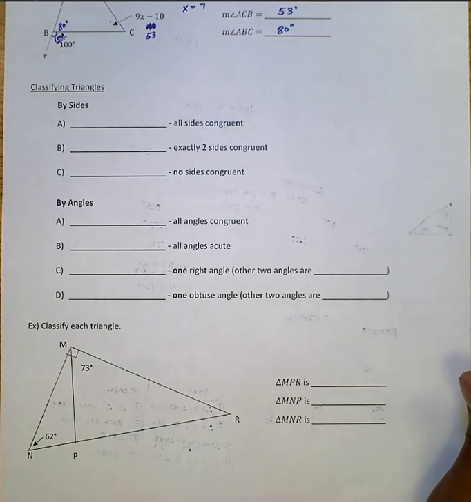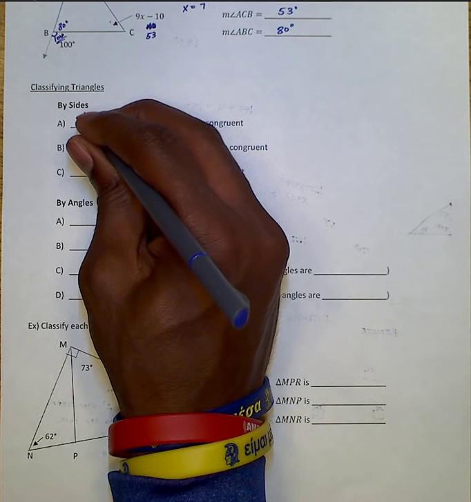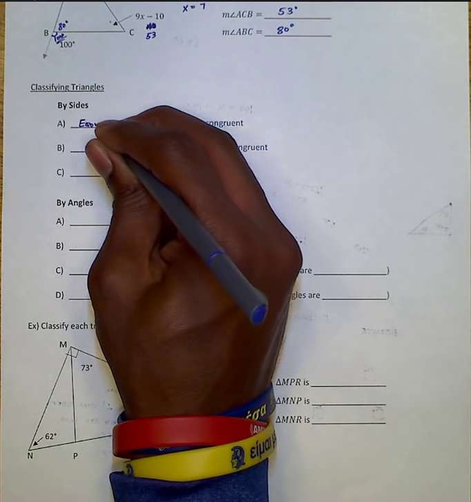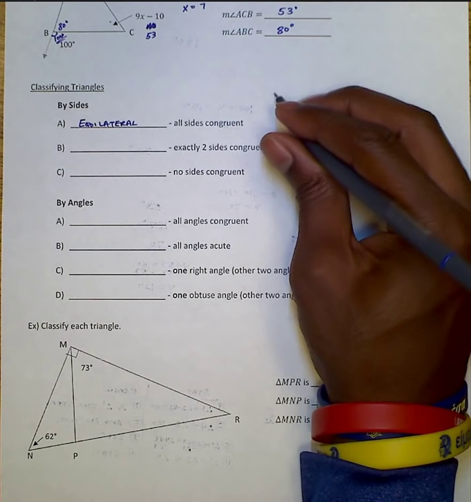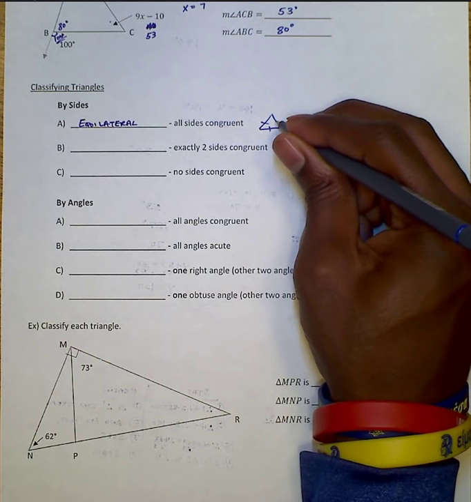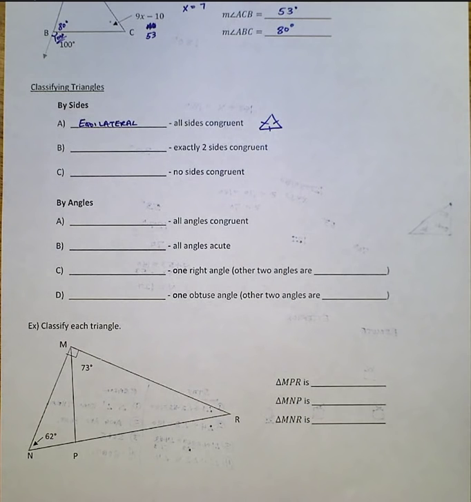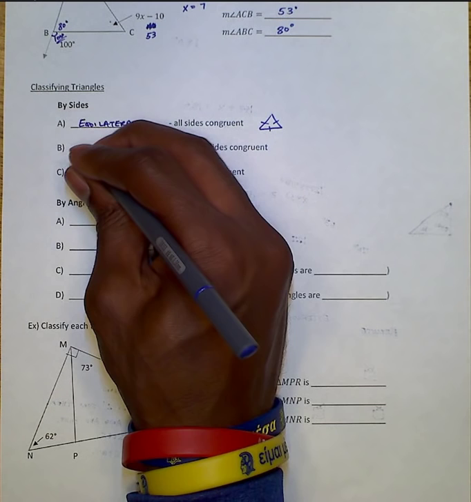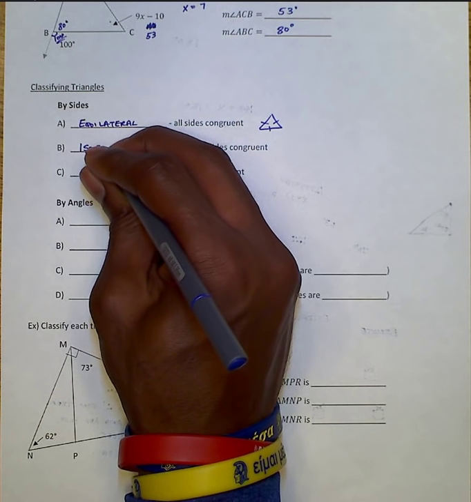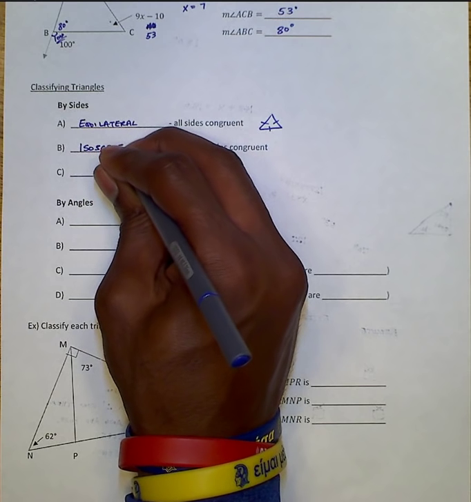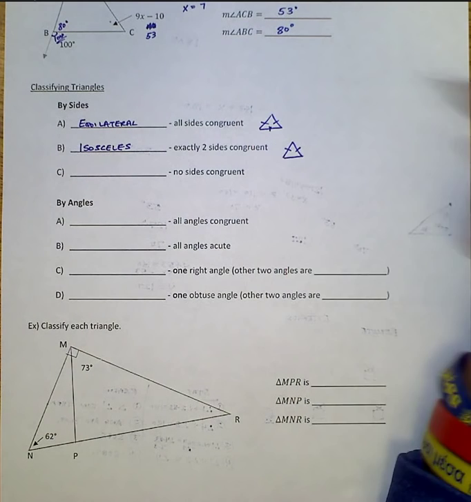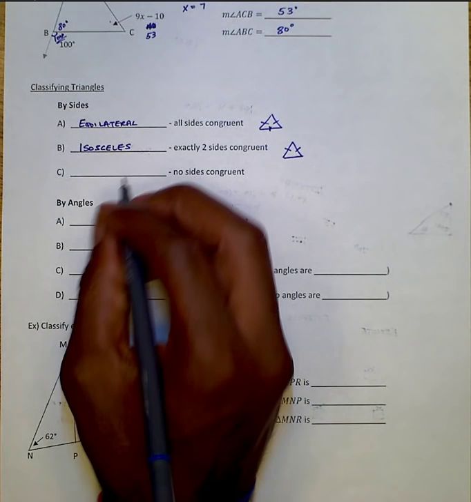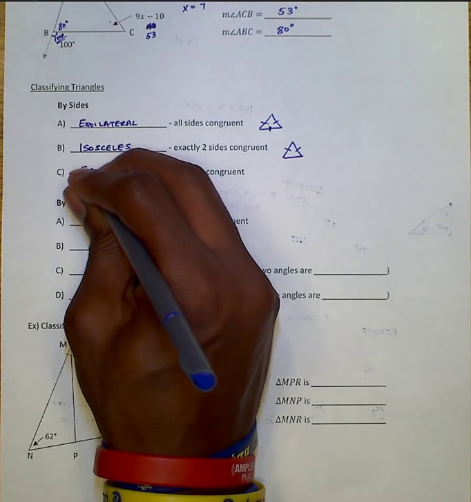When a triangle has all sides congruent, we call it an equilateral. Equilateral means equal sides. Okay, typically you might see something like that. When exactly two sides are congruent, we call that an isosceles. So something like that. Only two sides are congruent, where in the equilateral triangle, all three were. And then in a triangle where no sides are the same, we call those scalene triangles.